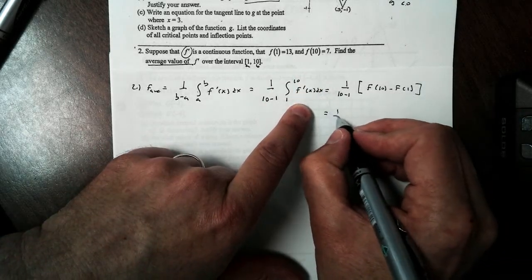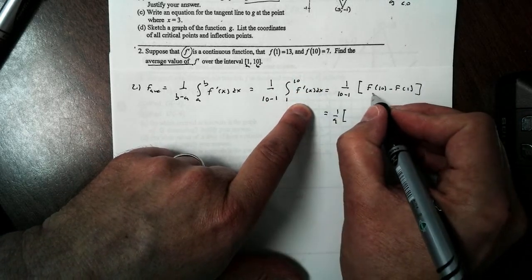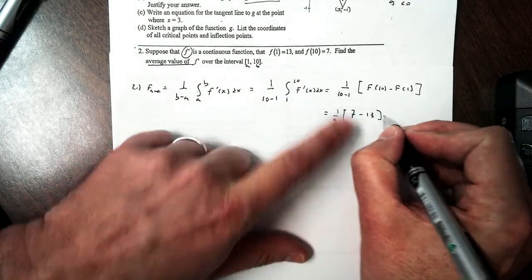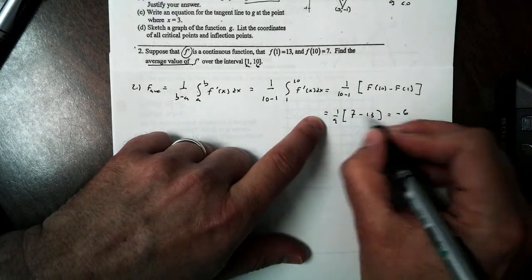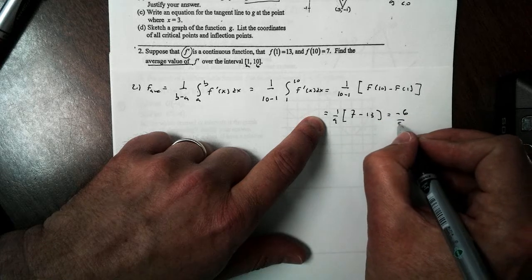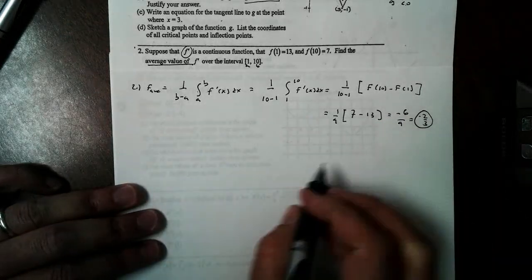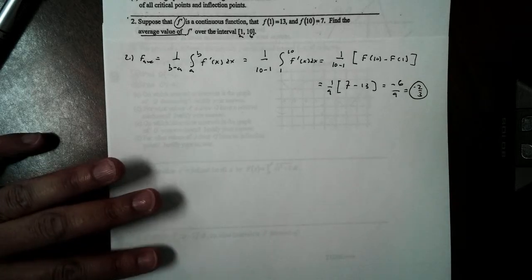So we're going to get 1/9. F of 10 is 7. F of 1 is 13. So that becomes negative 6 over 9, or negative 2/3. Very easy to do. Now, so easy and so fast, let's take a look at question 3.